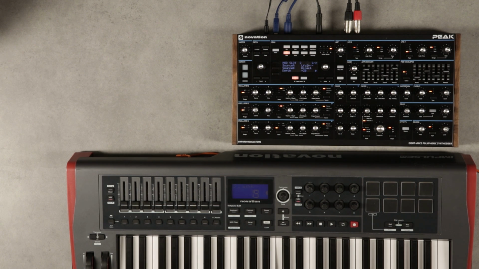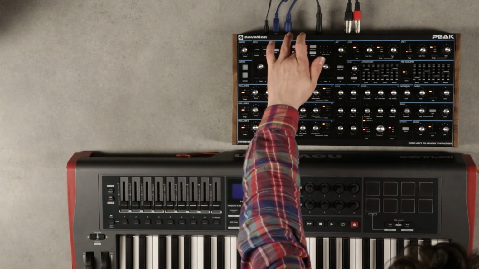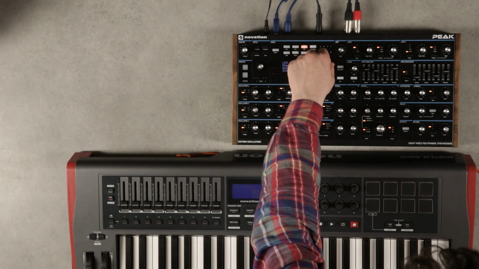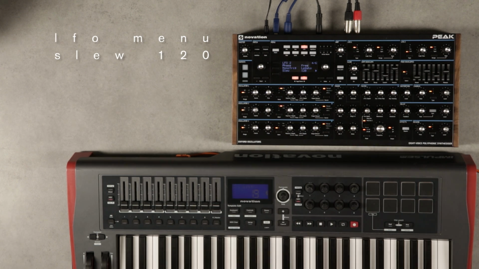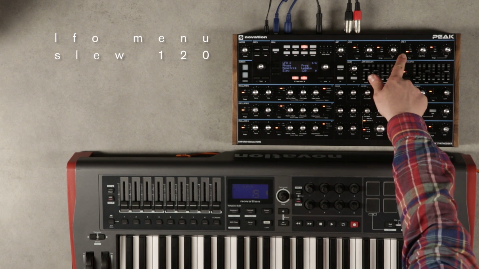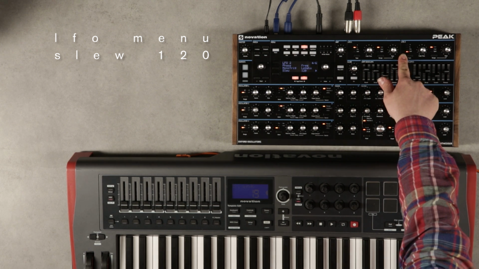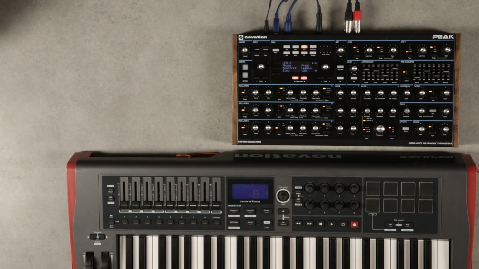So although that's giving us a kind of random shift of pulse width, it can get a little bit distracting. So I'm going to go into the LFO menu and I'm going to bring the slew rate up to about 120. Now, slew is really useful in patches like this. All it's doing is smoothing out the wave shape from that LFO. So you can kind of see it on the LED here. Rather than getting these really sharp jumps in brightness, it's smoothed that out, and we can hear it within the pulse width itself. So it's nowhere near as distracting now.